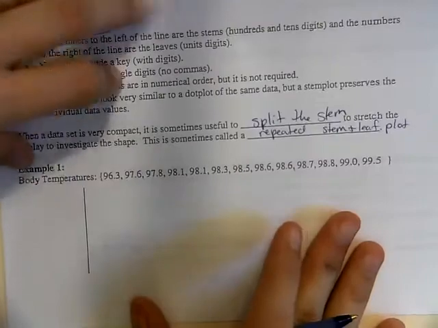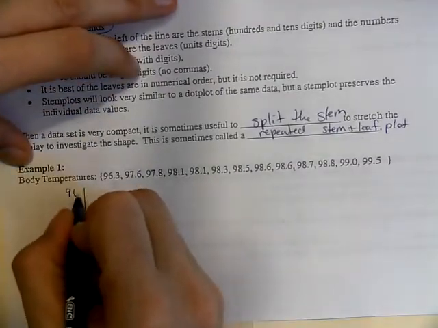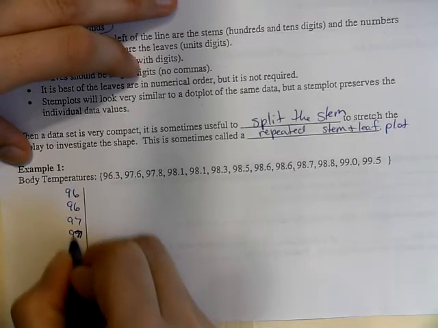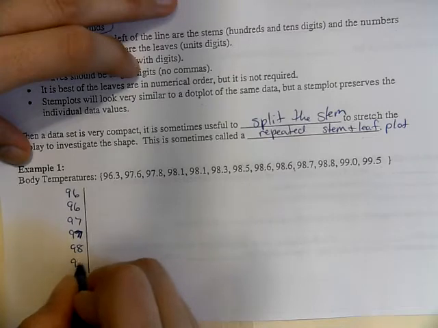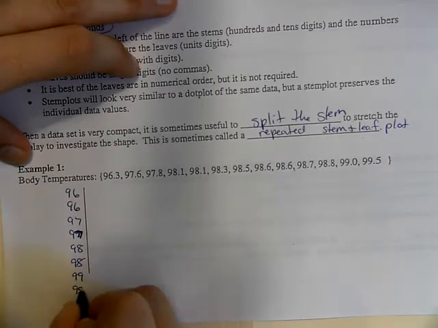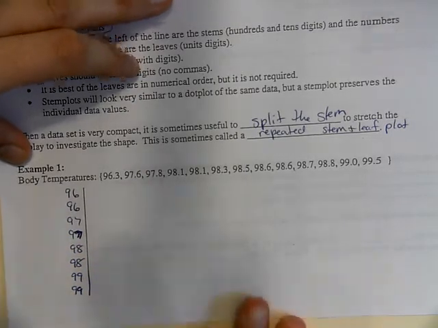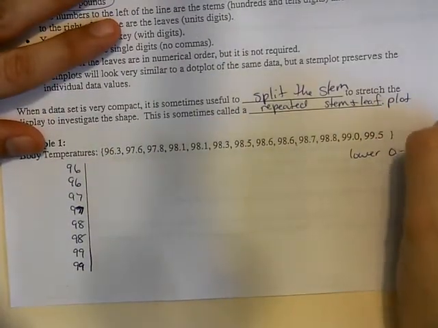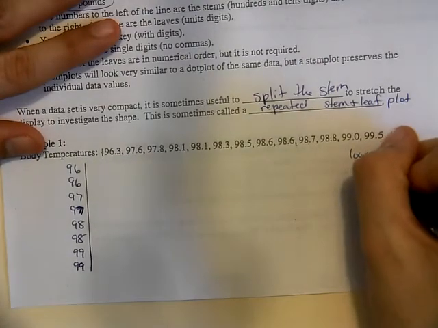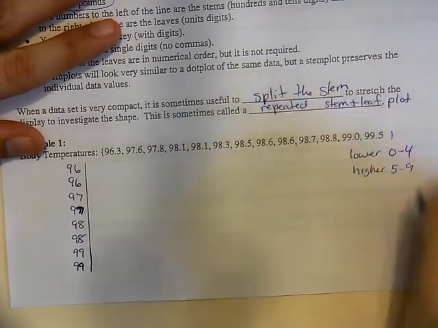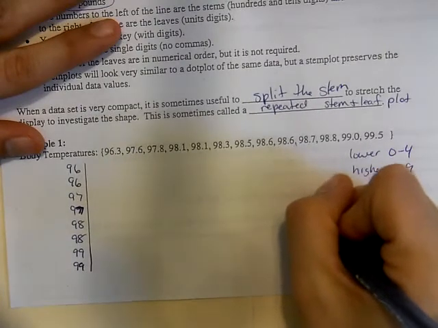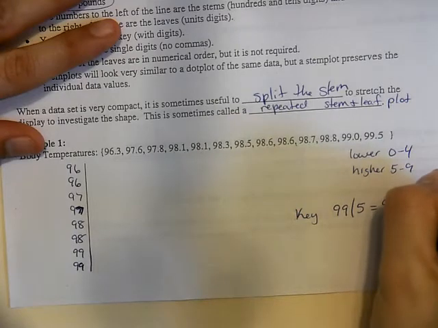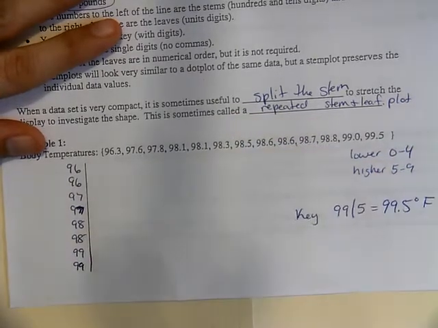So we'll end up doing 96, 96, 97, 97, 98, 98, 99, 99. Just extend that. For the lower, it's just like rounding rules: you do 0 to 4. Higher, you do 5 to 9. So my key here would be 99|5 would equal 99.5 degrees Fahrenheit.